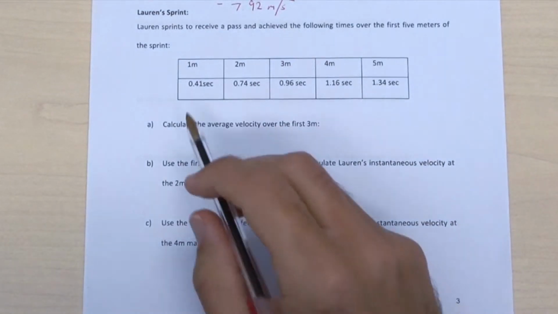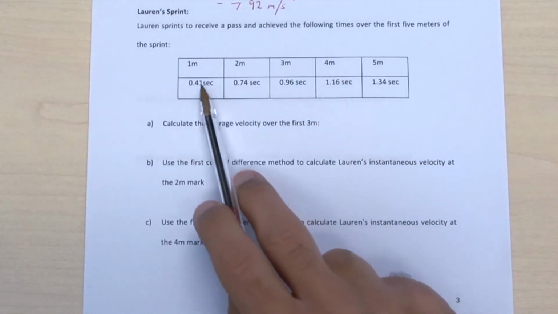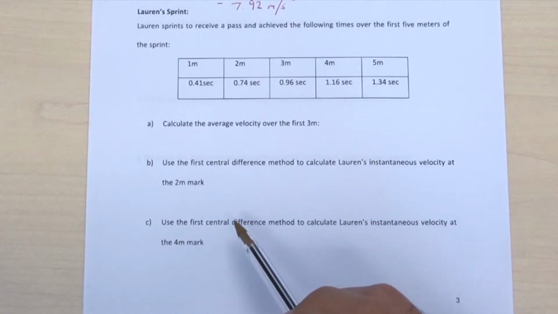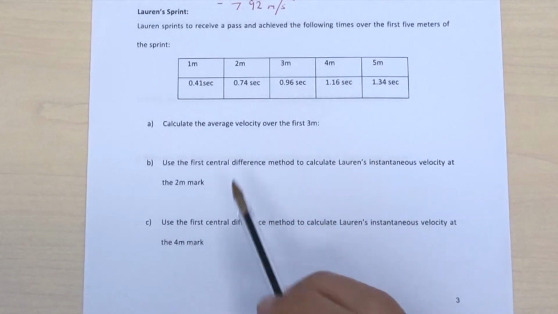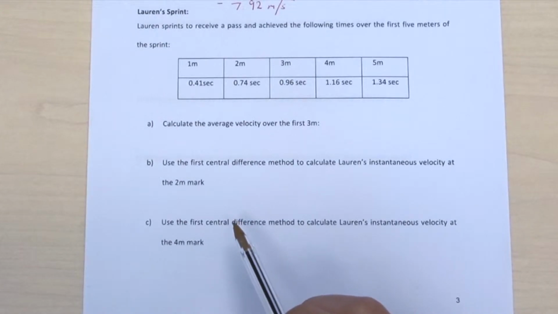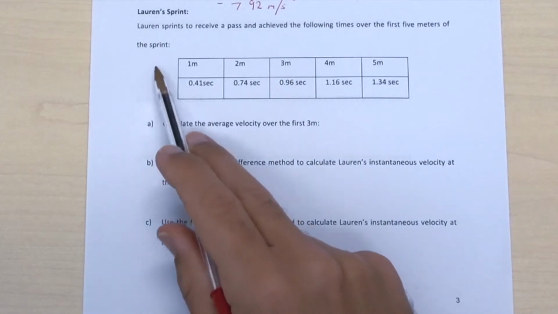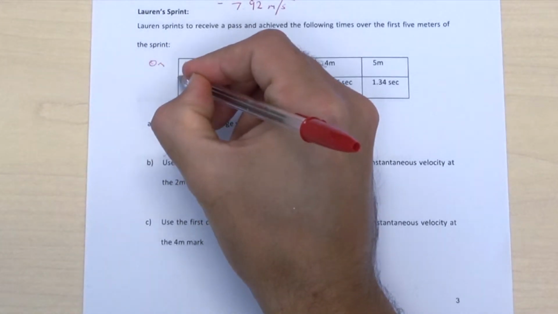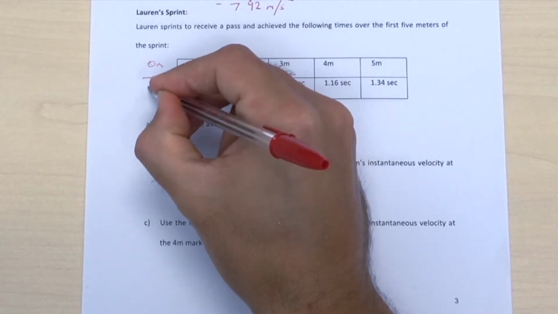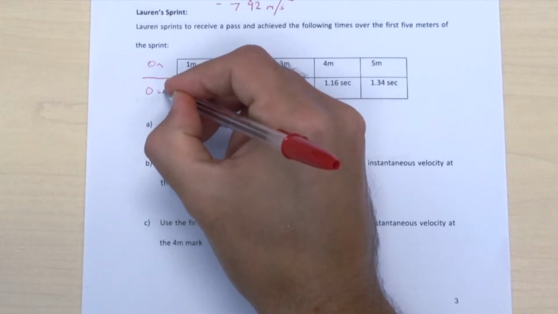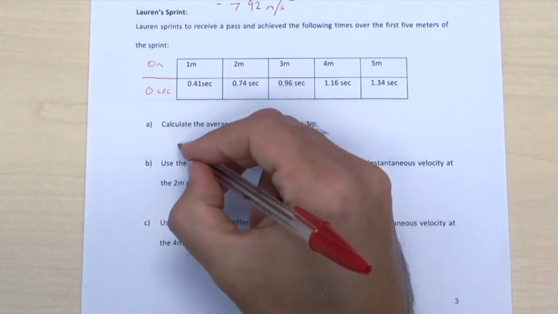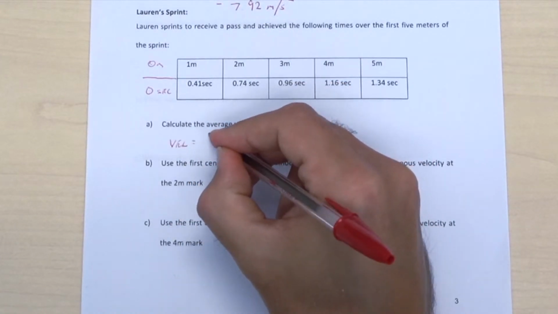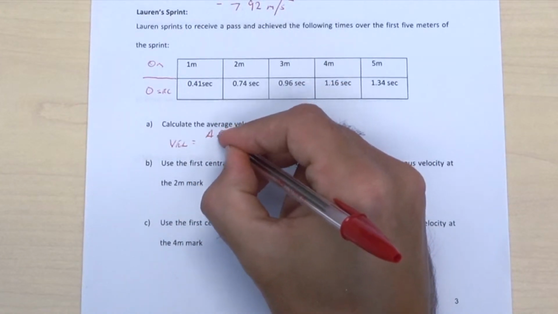So now we have Lauren's sprint, and you can see that we've got a series of times and displacements for Lauren over her first 5 metres of this sprint, and the question A is asking us to calculate the average velocity over the first 3 metres. Now if we're starting at 0 metres, and we might even want to fill in something like that to make it a little easier for ourselves, and that's going to be 0 seconds. So the average velocity is the change in displacement divided by the change in time.